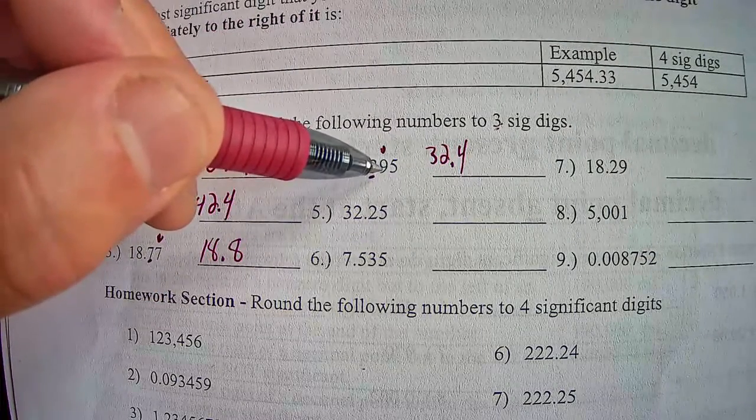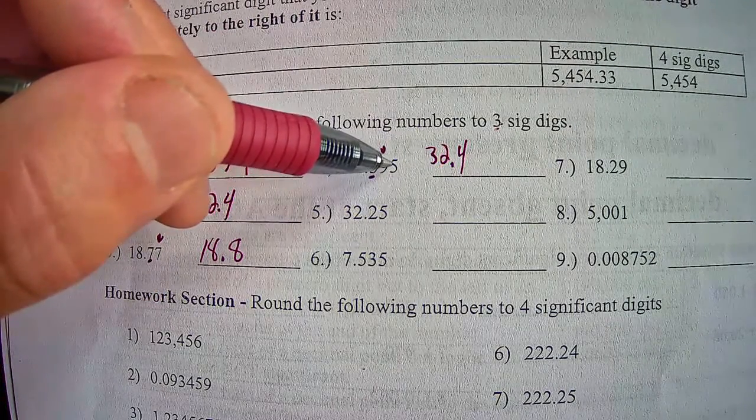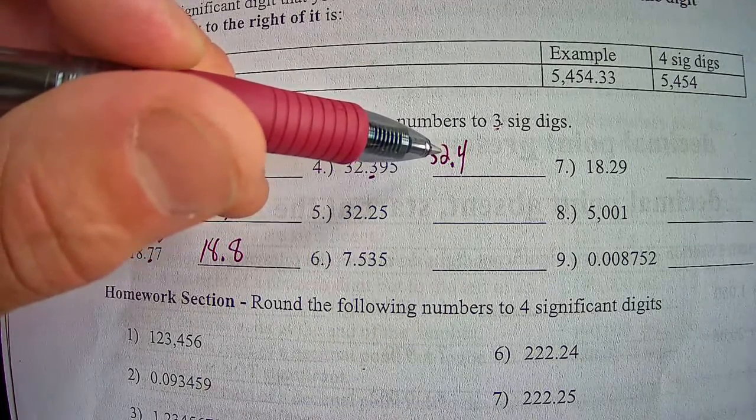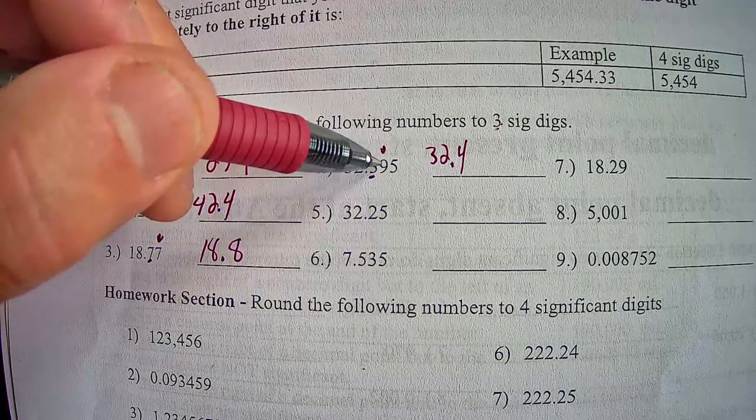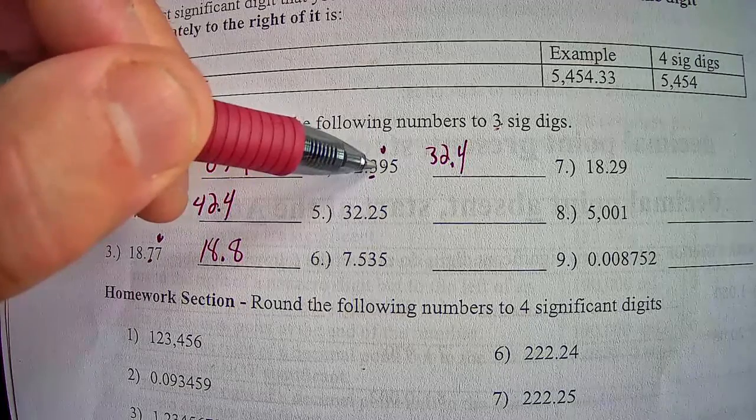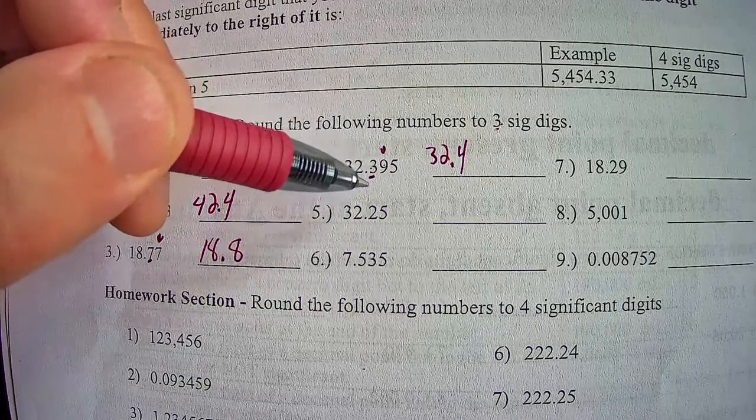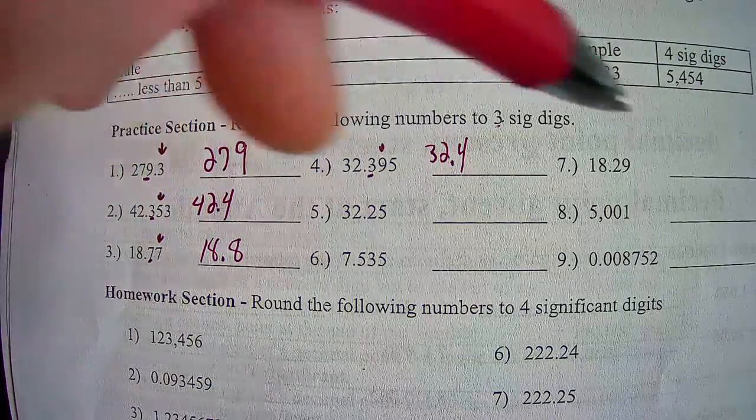You only have to look at the next number in line. It doesn't matter what comes after that. All right, if the next number in line is 5 or more, you round up. If it's less than 5, you round down. Now, some of these can get a little tricky.